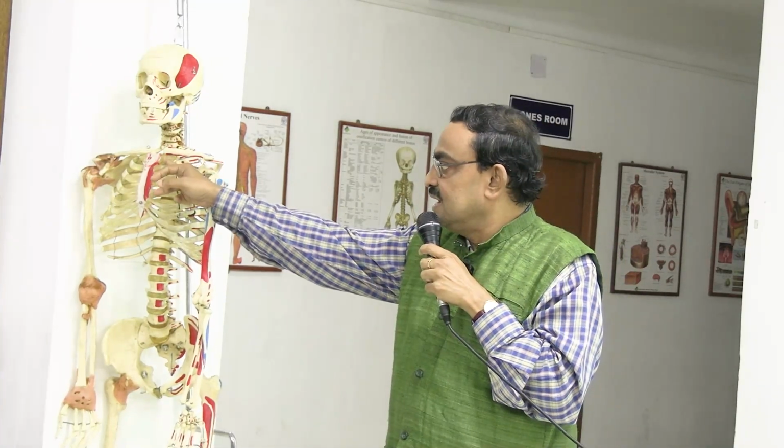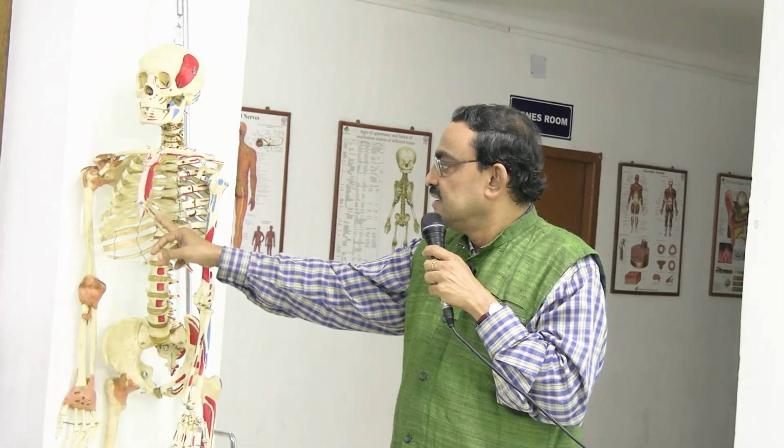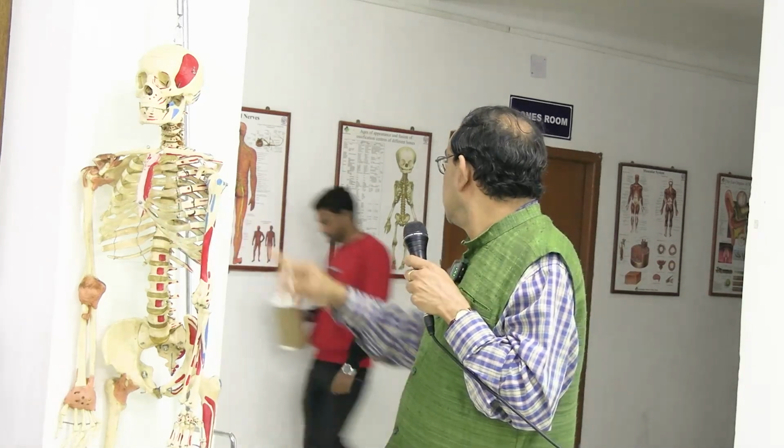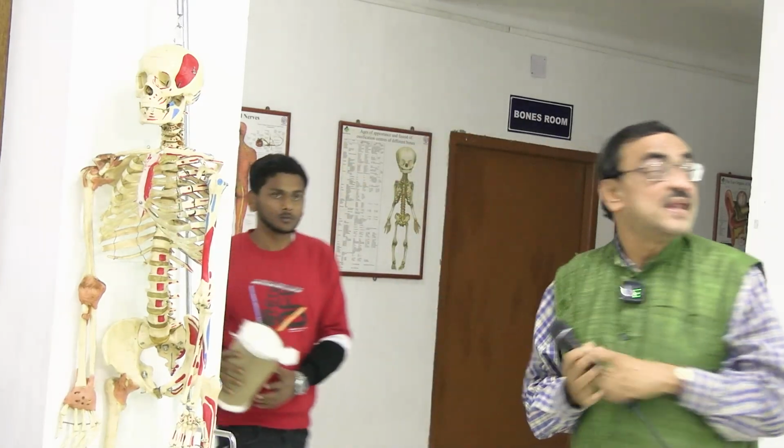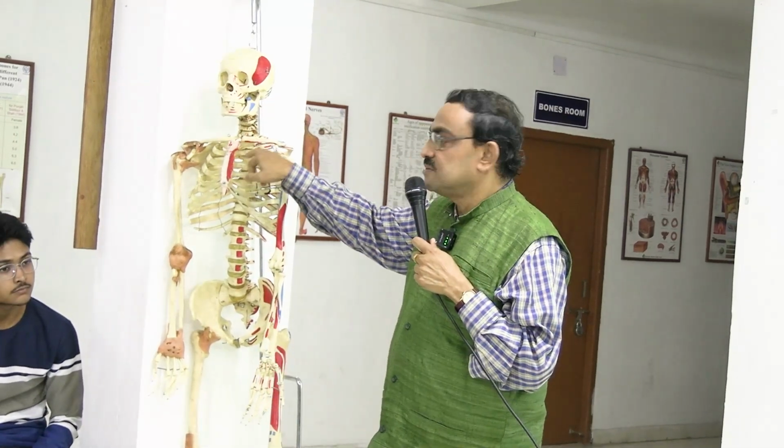Now this internal thoracic artery, the anterior intercostal arteries are coming from the internal thoracic artery, and in each space we are getting two arteries. You can see there are two arteries coming in from the internal thoracic artery. Okay, two arteries are coming in each space.